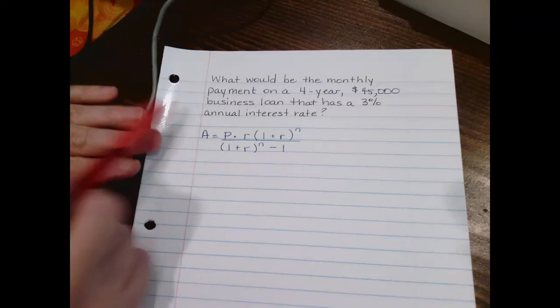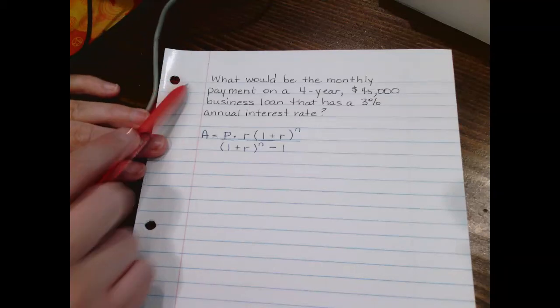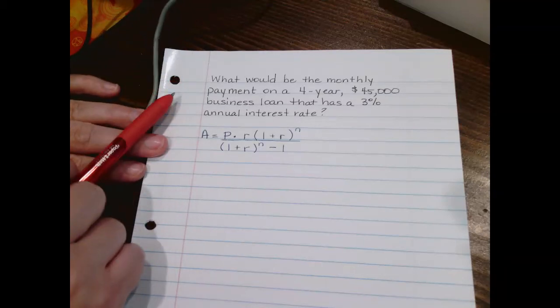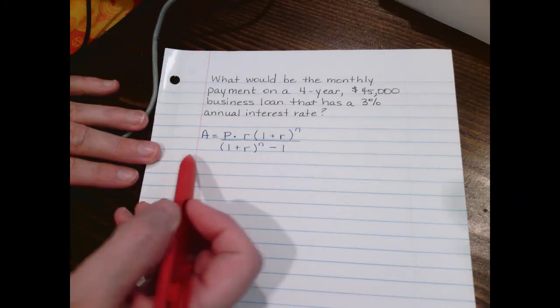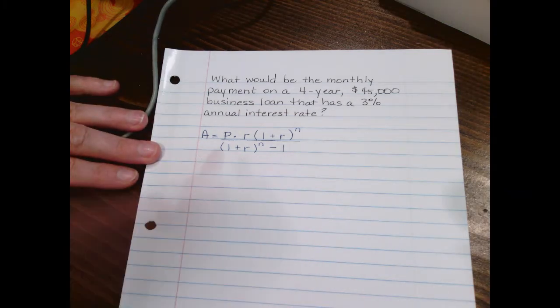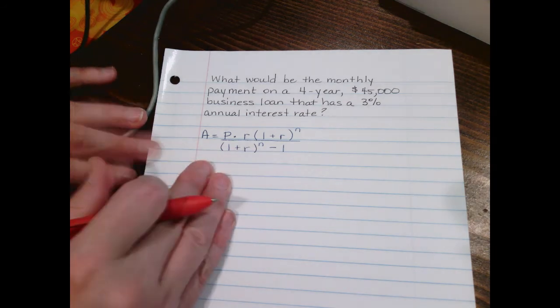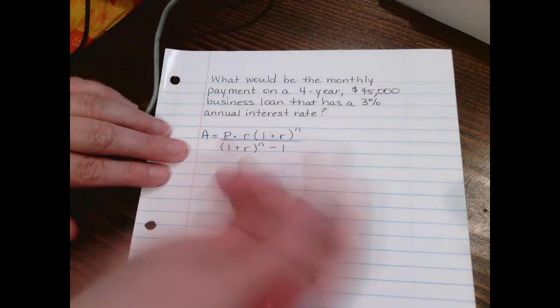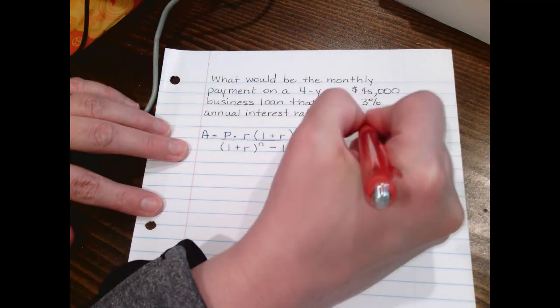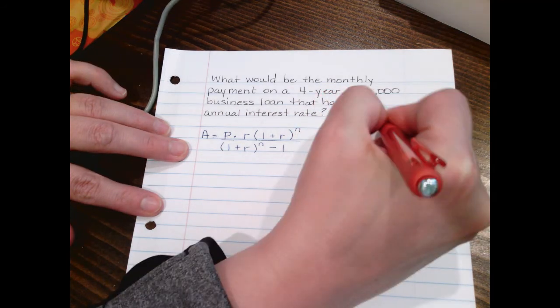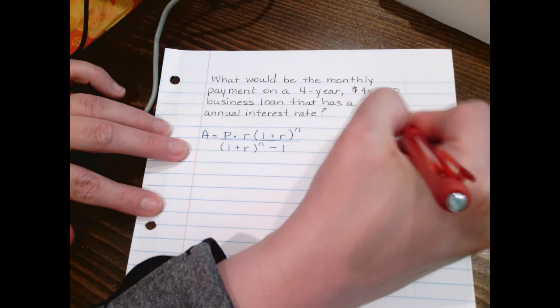In this video, we're going to be calculating monthly payments. Now, we have some details here that I want to point out, and I have our formula that we'll be using as well. But let's see if we can identify what's going to substitute for each of these letters here. Now, P stands for the principal. That's your loan amount here. So we're putting in 45,000 for the P.